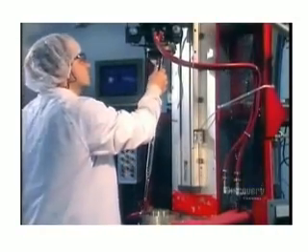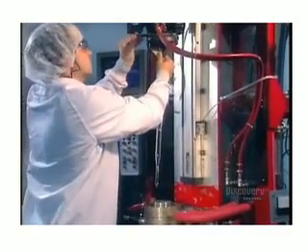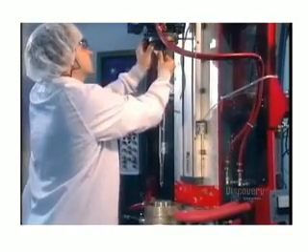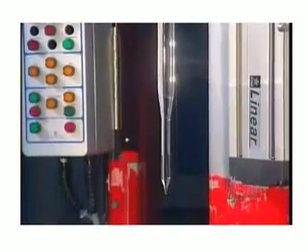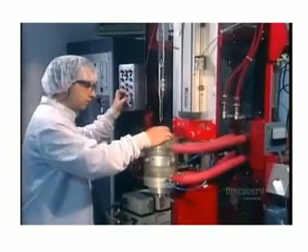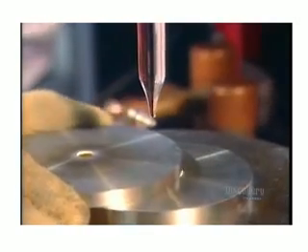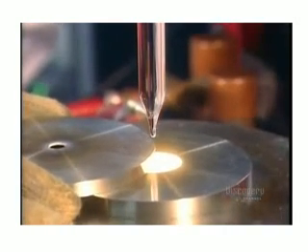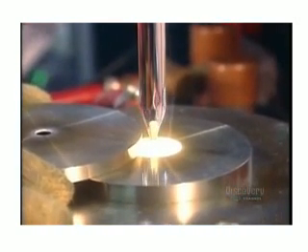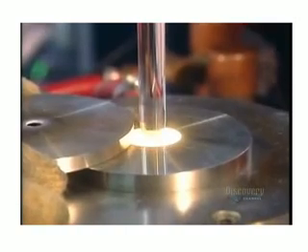Then they install it vertically into the drawing tower, which will draw out the final shape. The drawing tower's oven heats one end of the preform to 2,000 degrees Celsius.